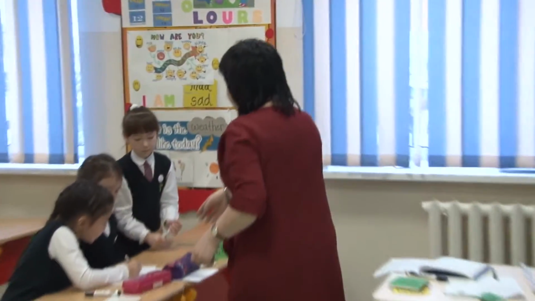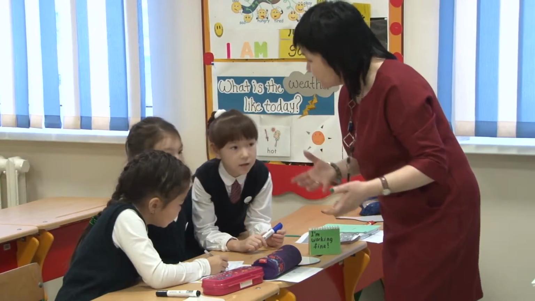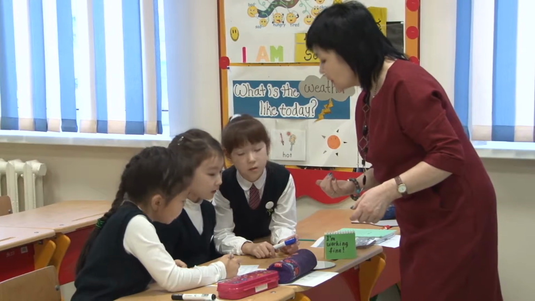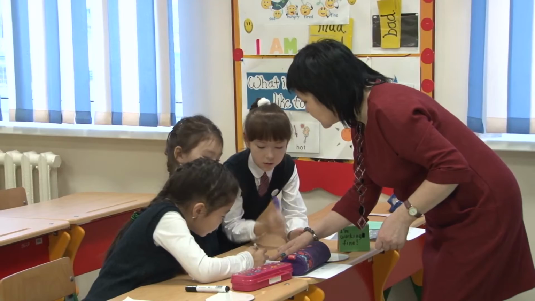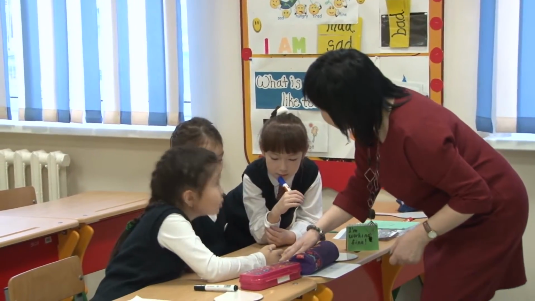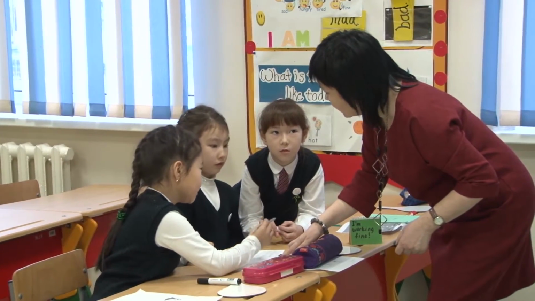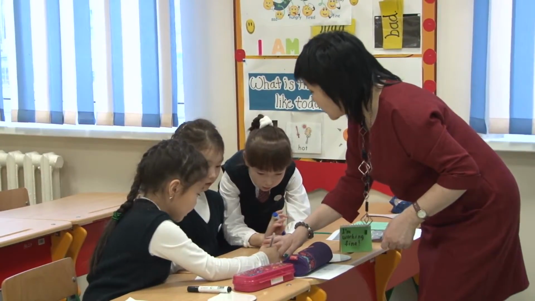Do you think this group has some mistakes? Are there any mistakes? Or everything is correct? Mistakes or correct? Correct? She is good playing. Is it correct? No. She is playing.